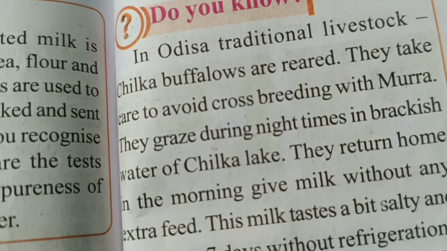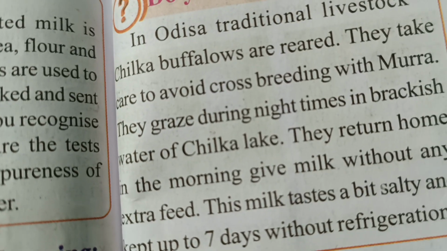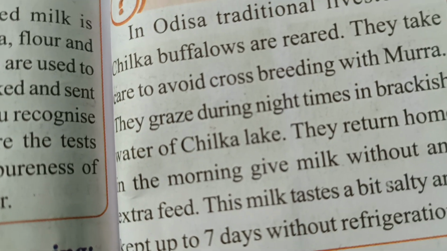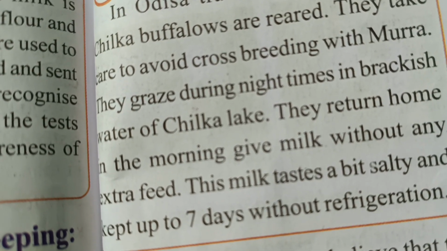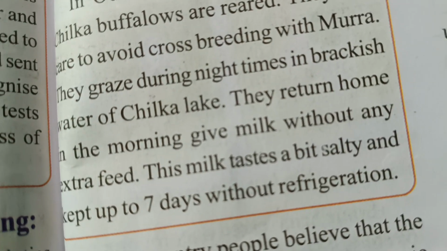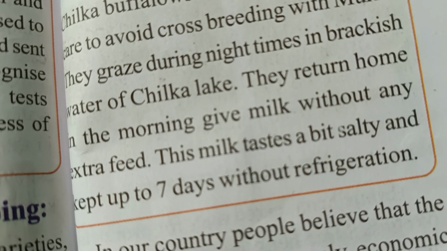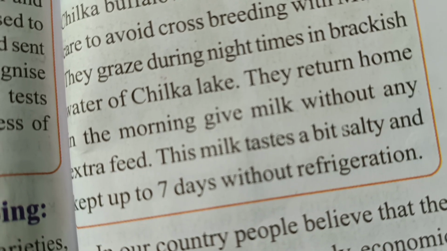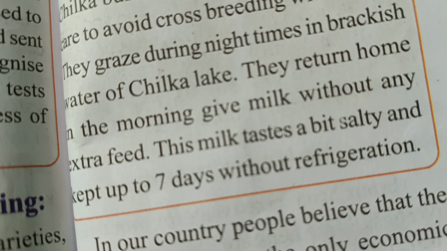In Odisha, traditional livestock, Chilka buffaloes, are reared. They take care to avoid cross breeding with Murrah. They graze during night times in the brackish water of Chilka Lake. They return home in the morning and give milk without any extra feed. This milk tastes a bit salty and can be kept up to 7 days without refrigeration.